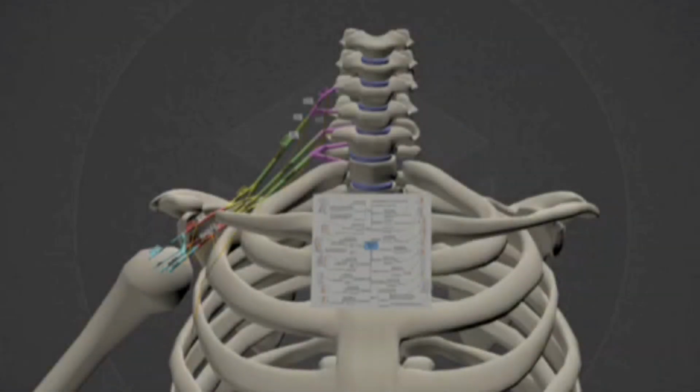Back, everyone. So today I am going to deal with the topic brachial plexus. So moving on to what is brachial plexus. It is a nerve supply to the upper limb and the pectoral region. Introduction: it consists of roots, trunks, divisions, cords and branches.